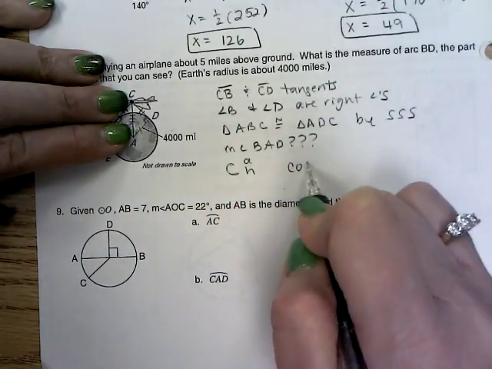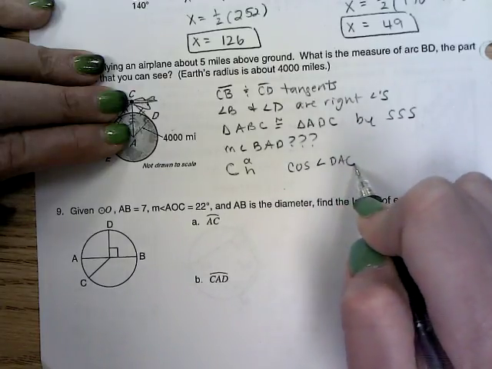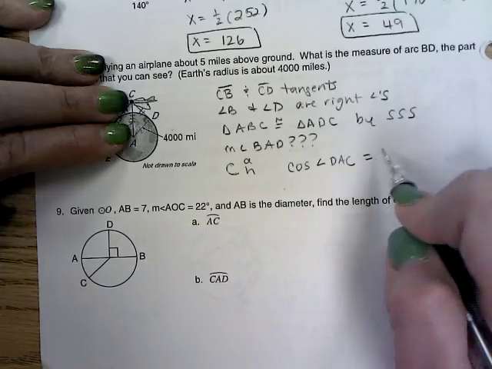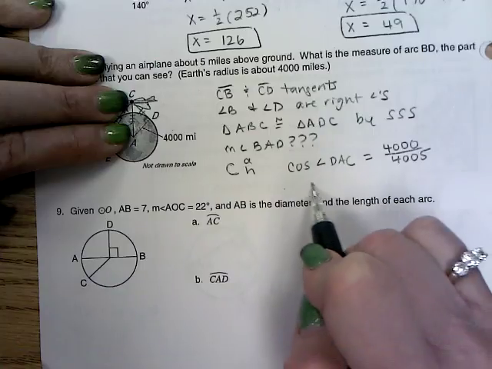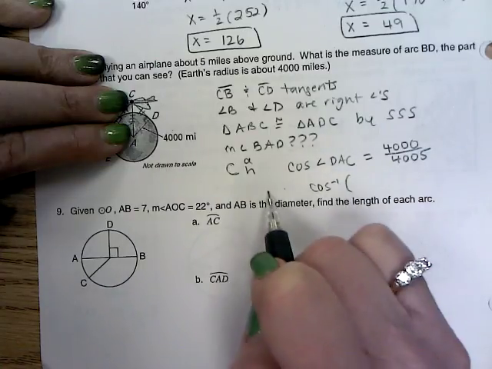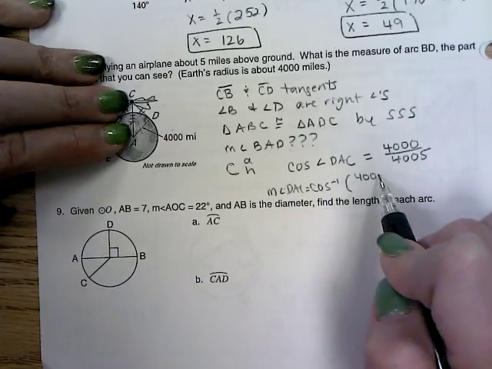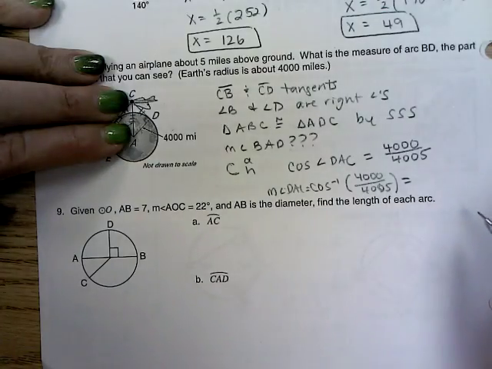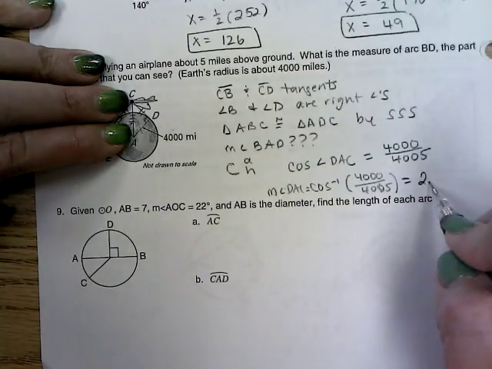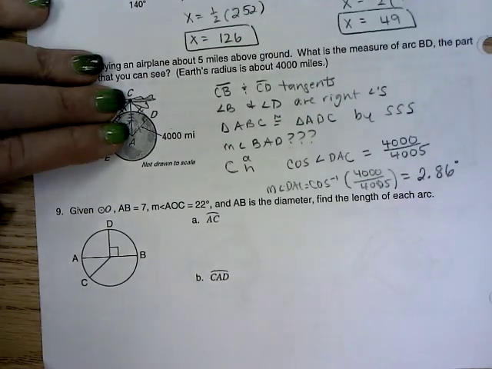Here it happens to be SOHCAHTOA, which means that I know the cosine of this angle DAC is going to equal the adjacent over the hypotenuse. So the measure of angle DAC is going to be my inverse cosine. First, I need to change my calculator to degrees. Second, I need to go ahead and put it in. And I get 2.86 degrees, because that's what the measure of the angle is.